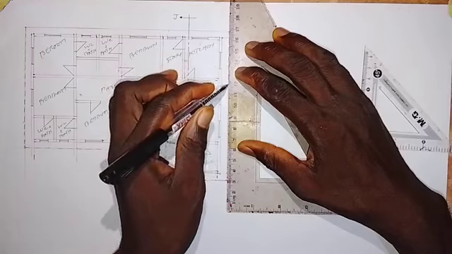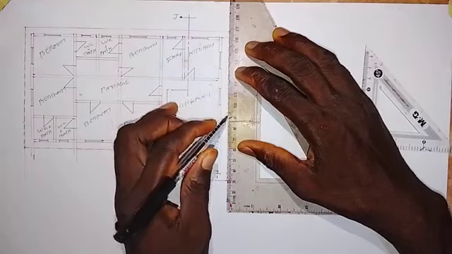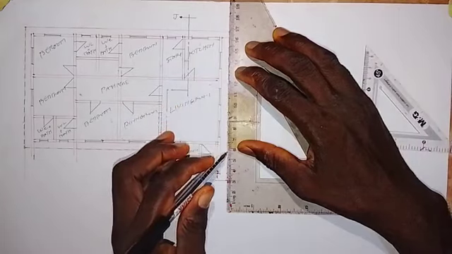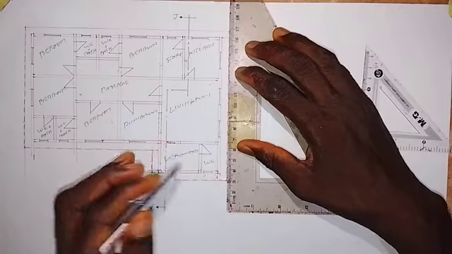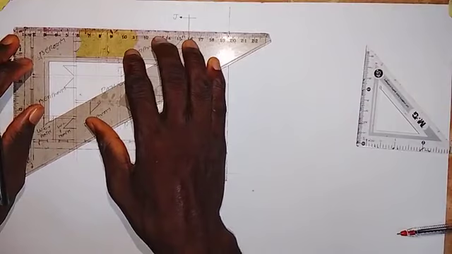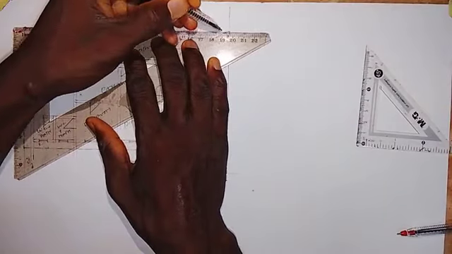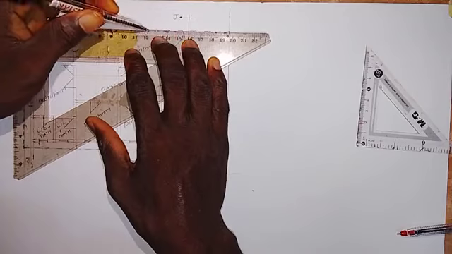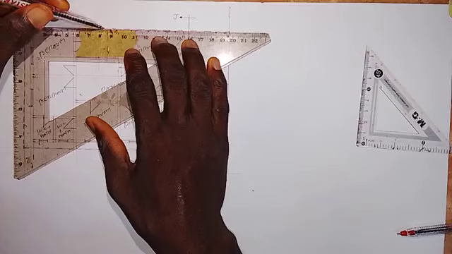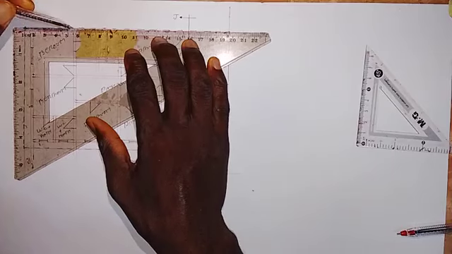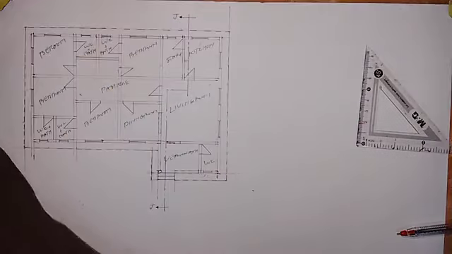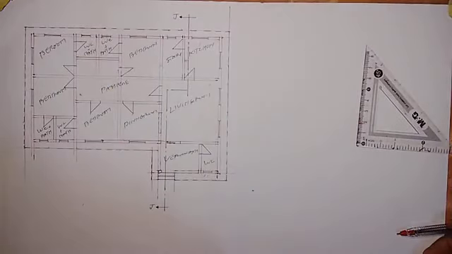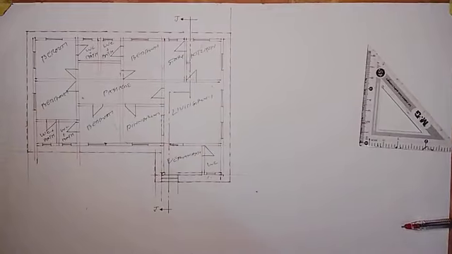This is called east projection. On this side, we make this short dashes line from here. This is how we represent east projection in the floor plan. All right, so we have put the east projection there. It's as simple as I've done it here. All you have to do is to practice.